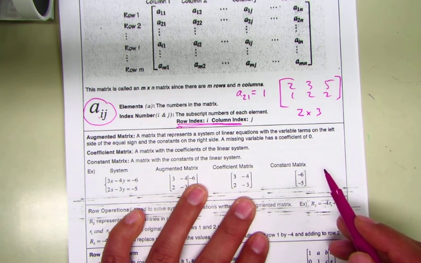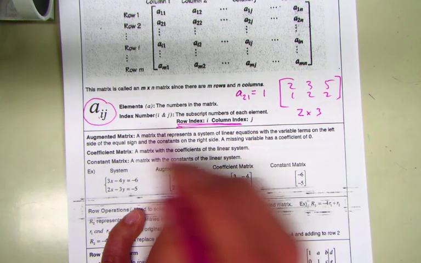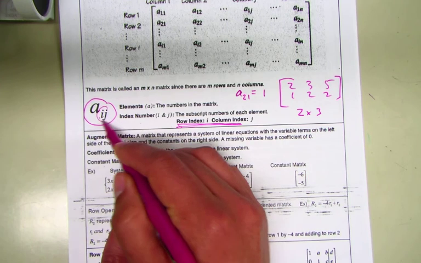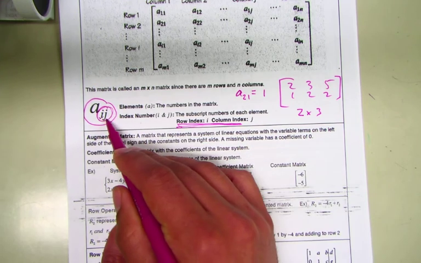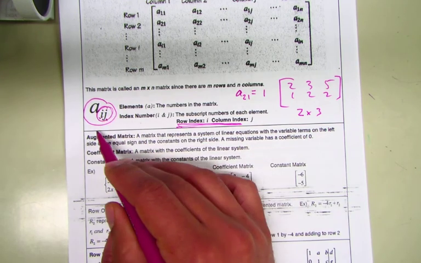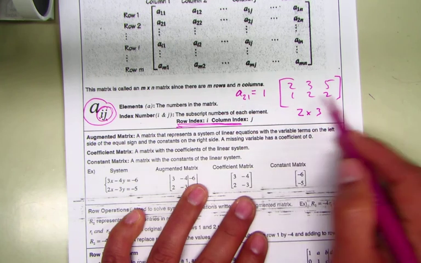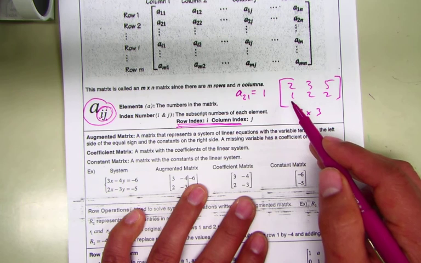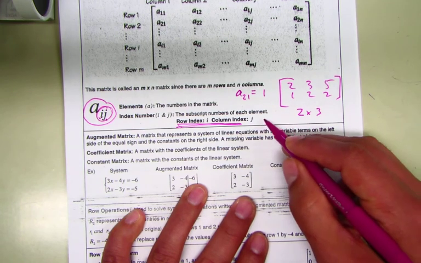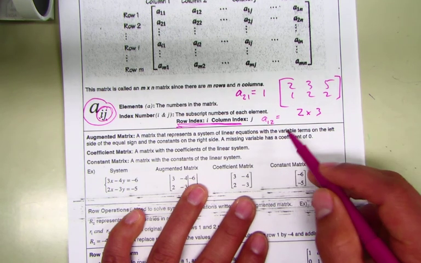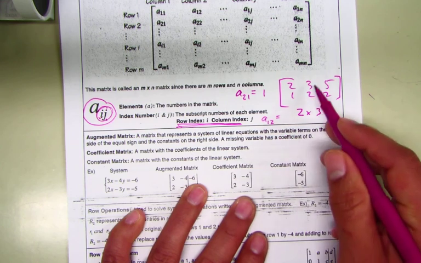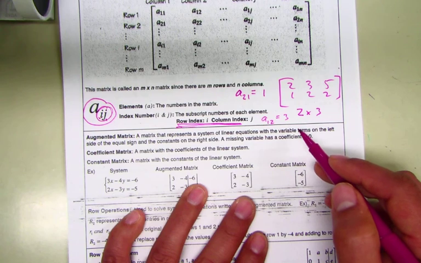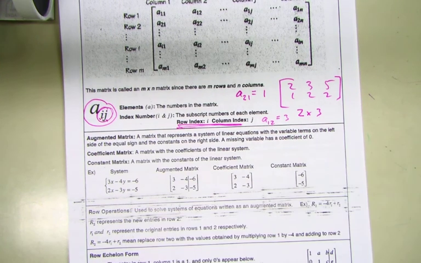This just refers to a specific number that's in the matrix. And the I and the J tell you what row and what column to look at. So second row, first column, well, second row is right here, first column's right here. That's this number, the 1. Okay? If I asked you to do A12, you guys see that that's 3? First row, second column, that's number 3. Okay? Pretty easy, right?